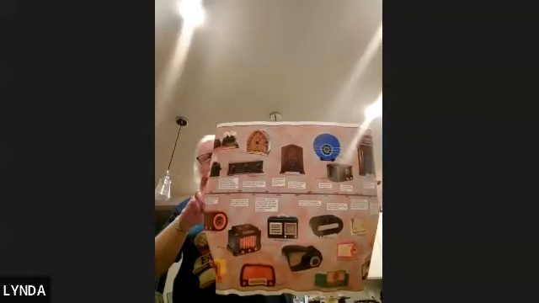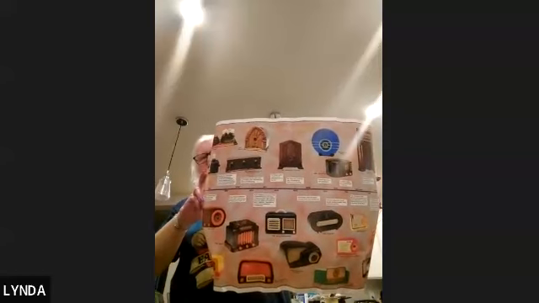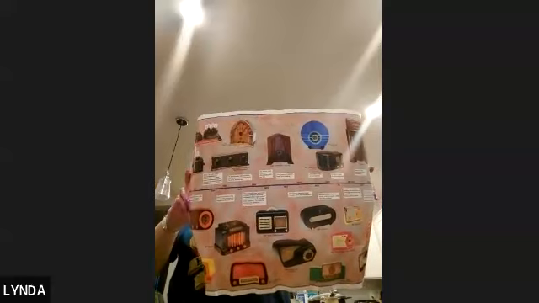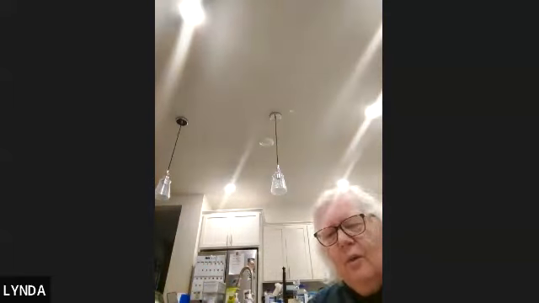What are you showing there, Linda? This is a poster that I found. It's called The Evolution of Radio. Oh, that's super cool. I like that. It starts at 1901. How close can you get to the camera? There you go.